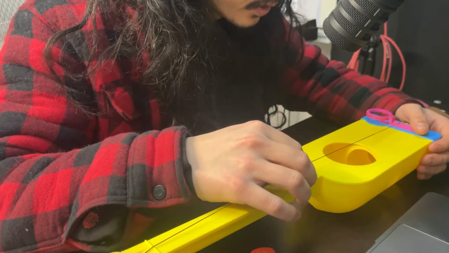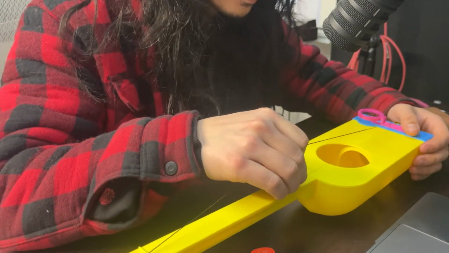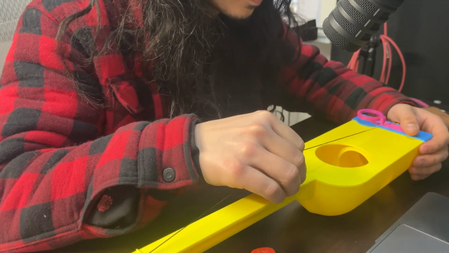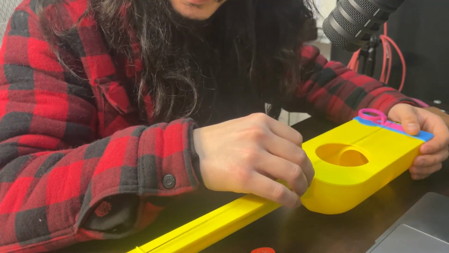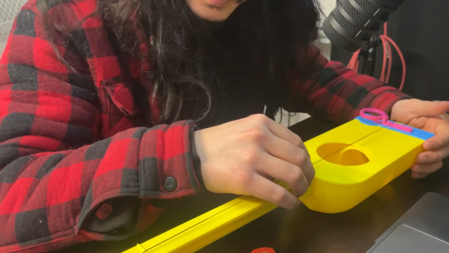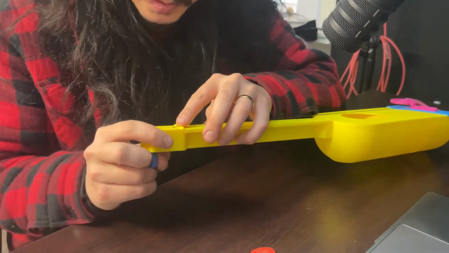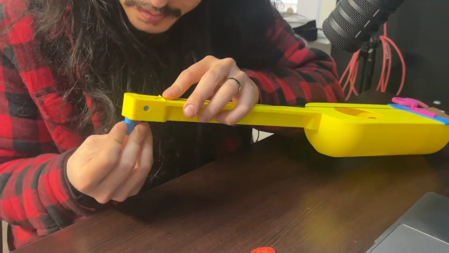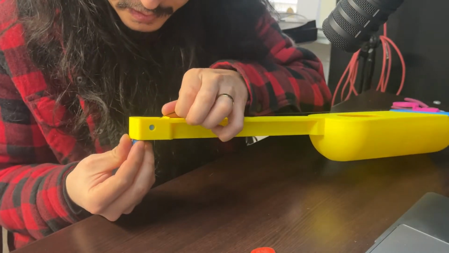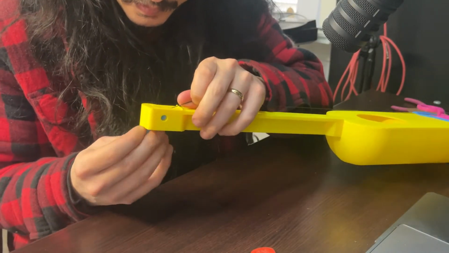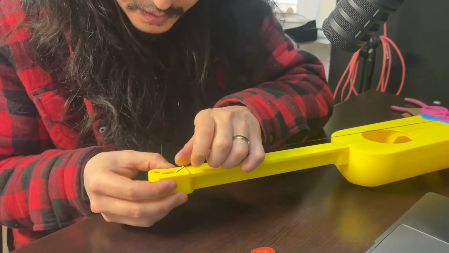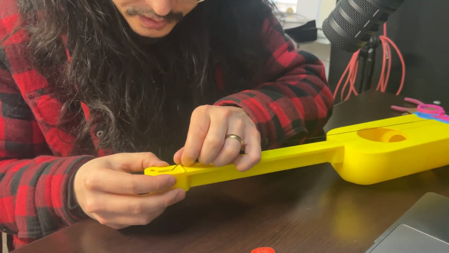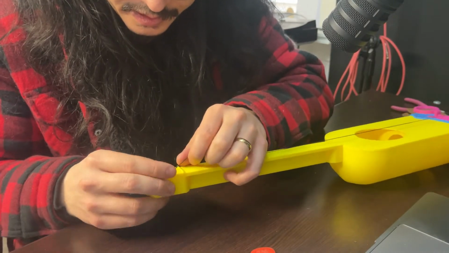I don't think a single strand is going to work. I mean, maybe if I can just get this. If I can just get this. I'm going to unravel this and just replace it.